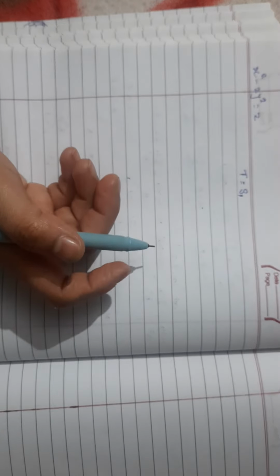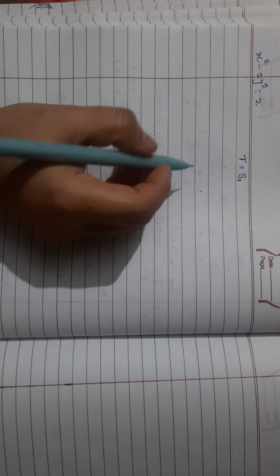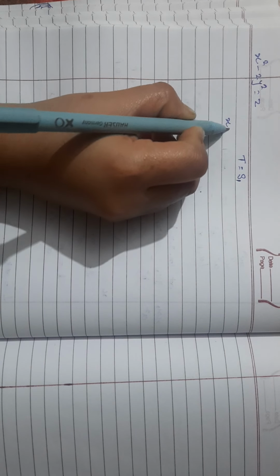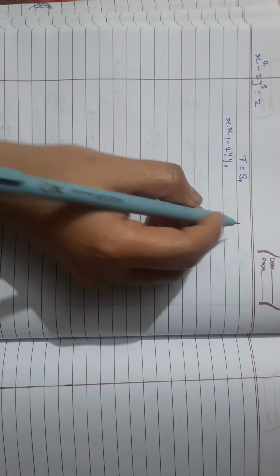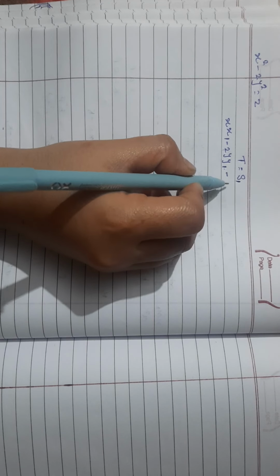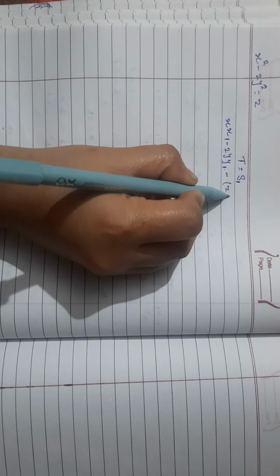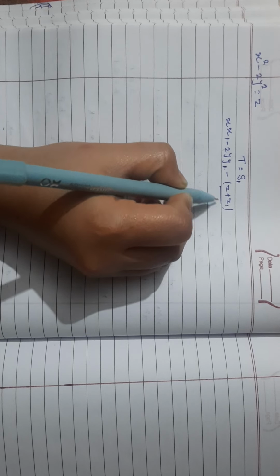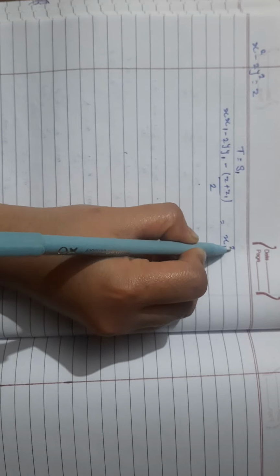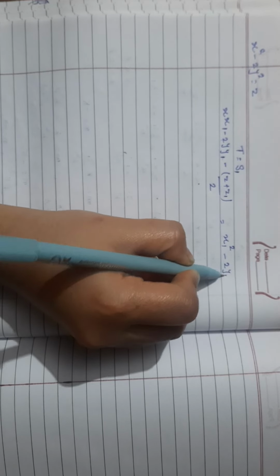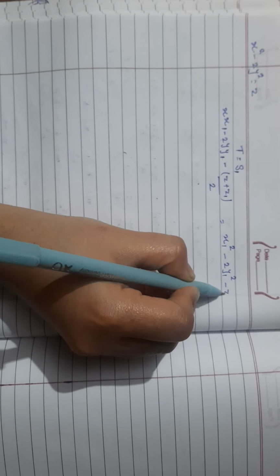T is the equation of a tangent, and equation of a tangent is x x1 minus 2y y1 minus (z plus z1) by 2 equals to x1 square minus 2y1 square minus z1.